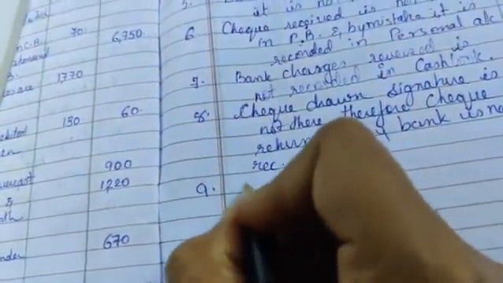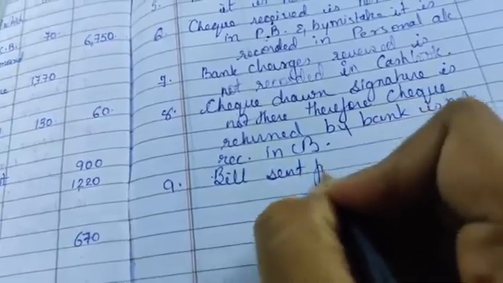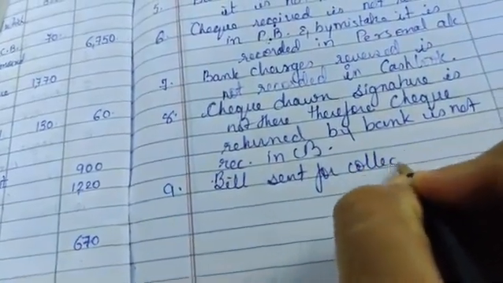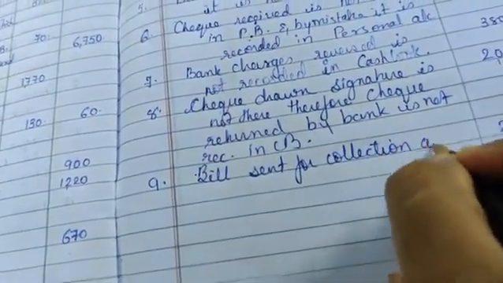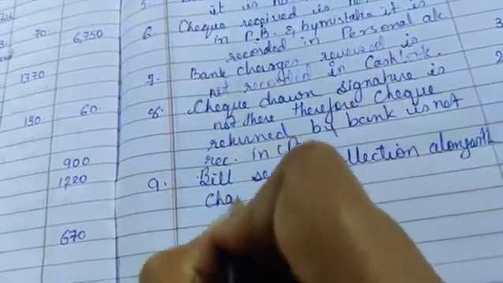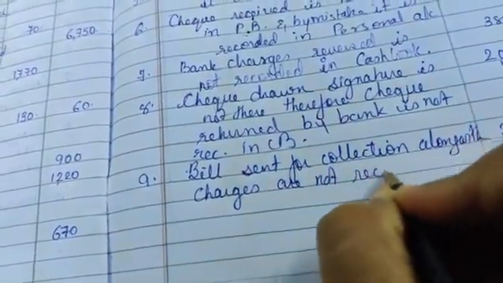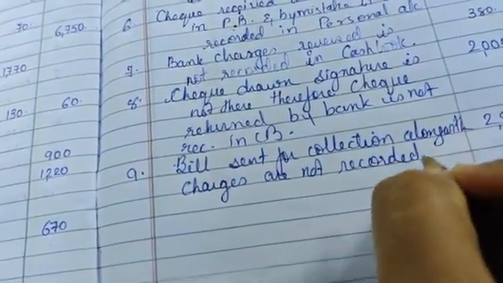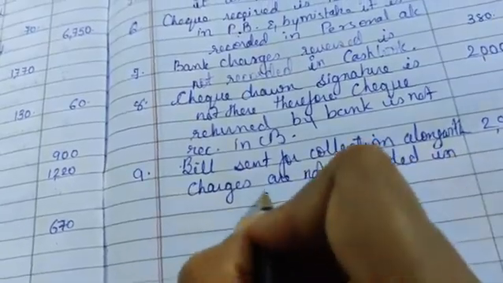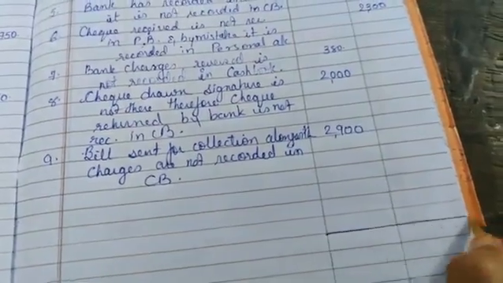and here we will write down, that is, bill sent for collection along with charges are not recorded in cash book. Fine. Now what you will do, now you will do the total.